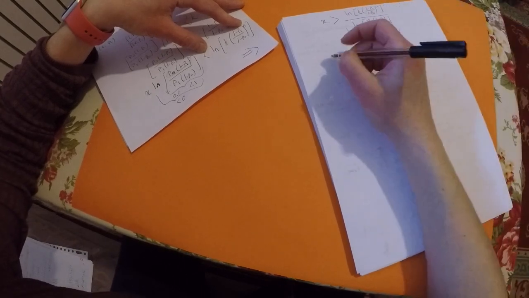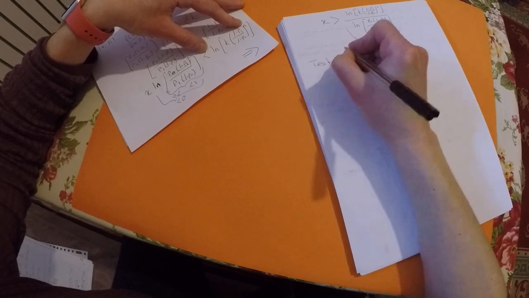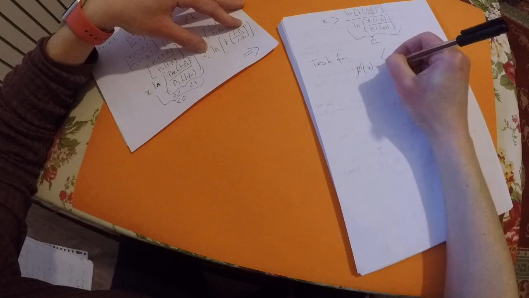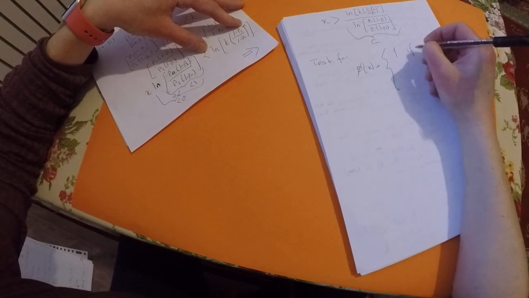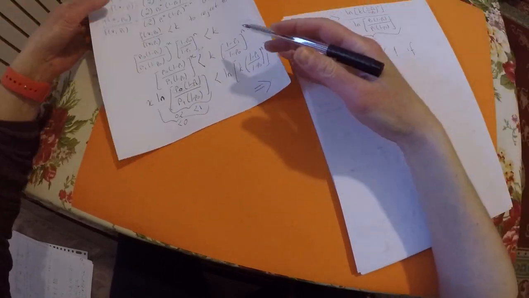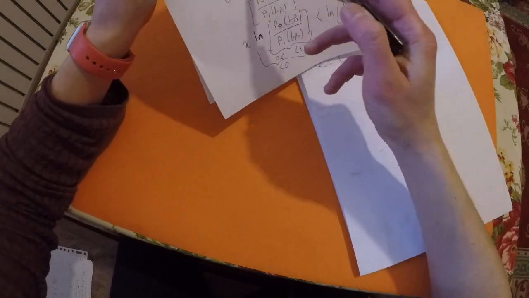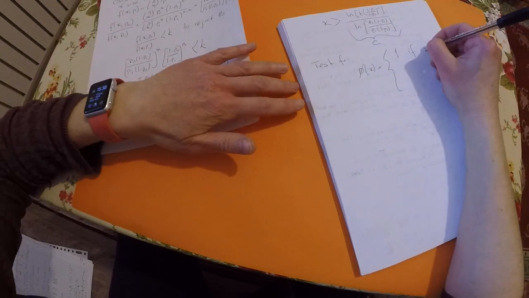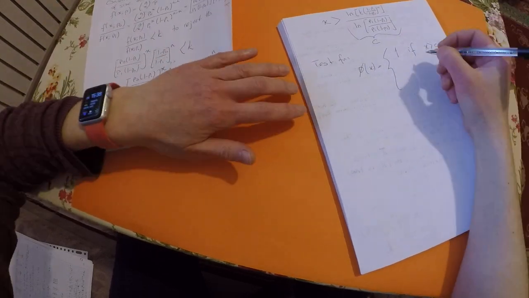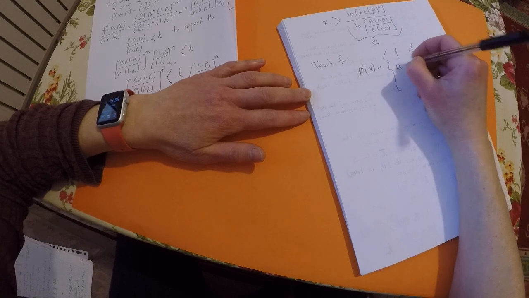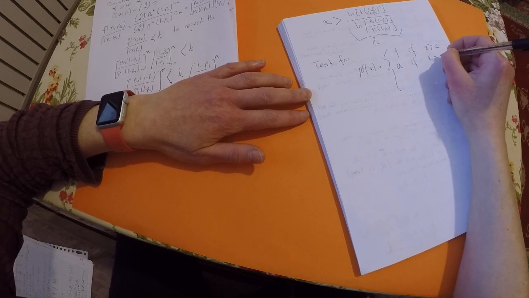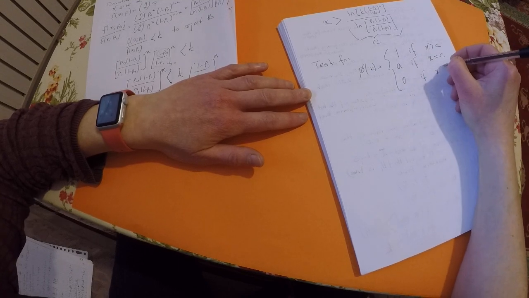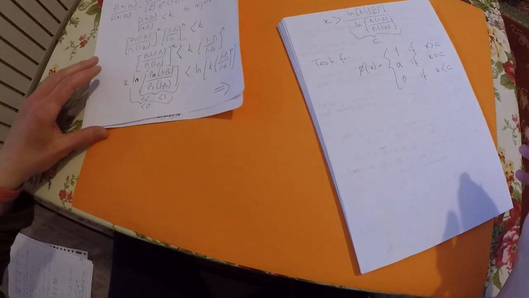Then we can write our test function. Our test function can be written as phi of x equals 1 if this ratio is less than k. This ratio being less than k means that x is greater than c. Then it takes the value a if x equals c, and 0 if x is less than c. So this will be our testing procedure.